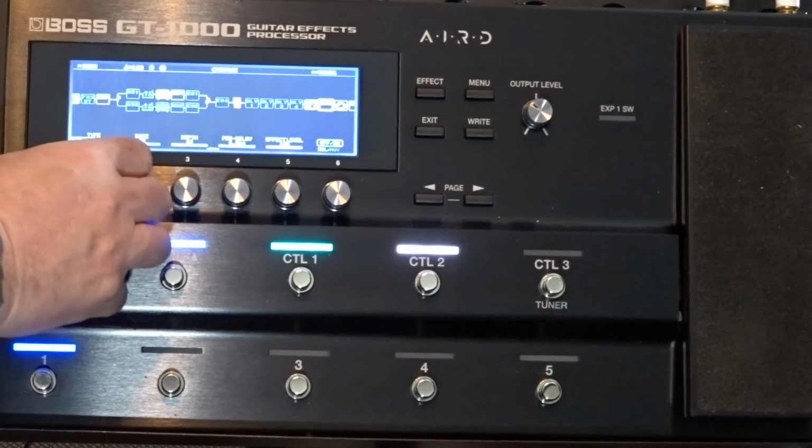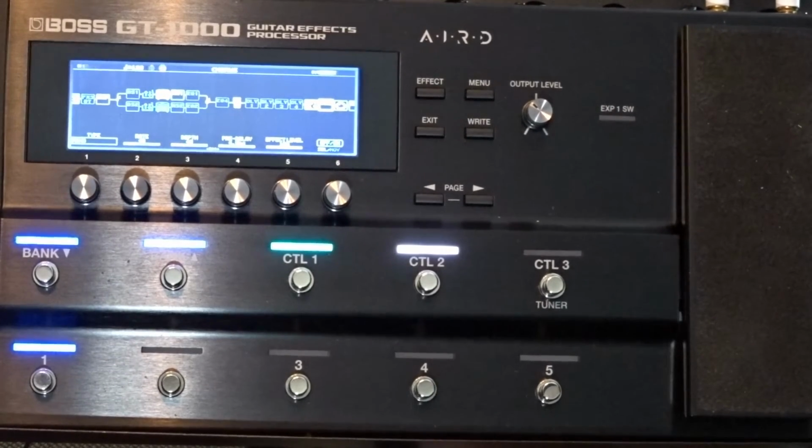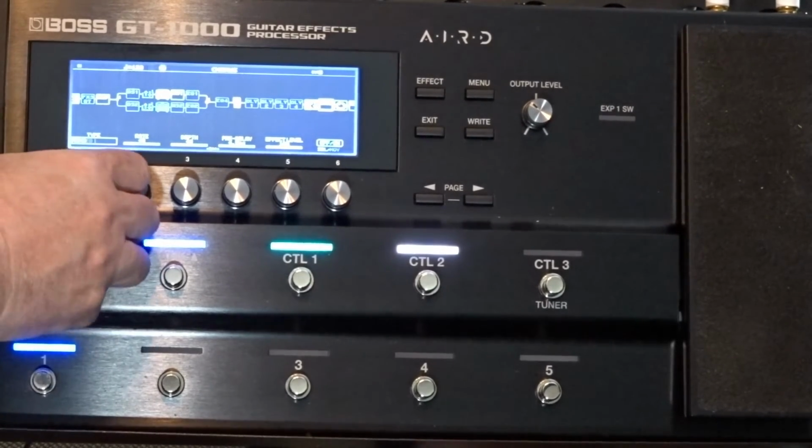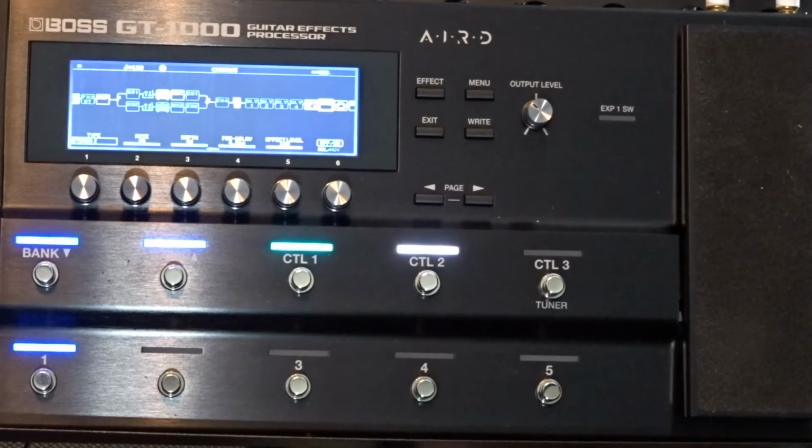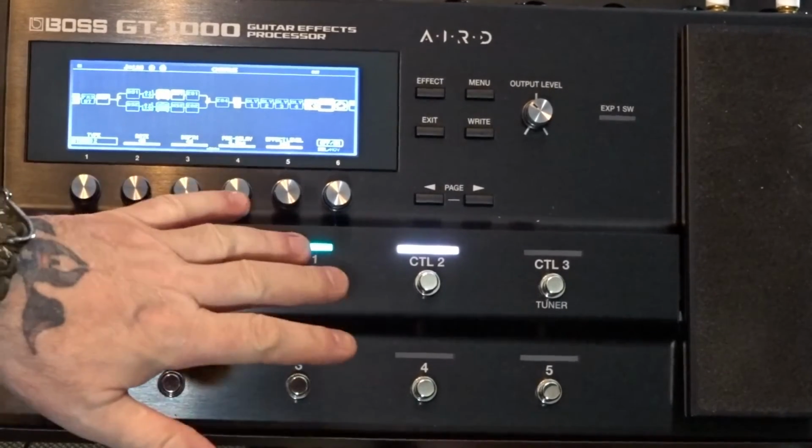over stereo 2. That's mono. Stereo 1. We'll leave it on stereo 2. So now we want to save it.